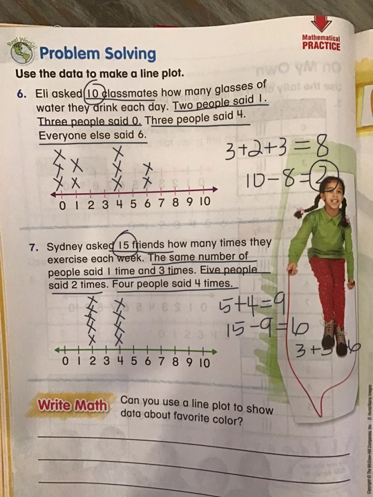So I know that I'm going to say 3 people said 1 time. 1, 2, 3. And 3 people said 3 times. 1, 2, 3. Now if I want to go back and check for reasonableness, I could just count my X's and make sure I get to 15. So let's do that. 1, 2, 3, 4, 5, 6, 7, 8, 9, 10, 11, 12, 13, 14, 15. Yep, she has 15 friends. So we're all done with that problem.